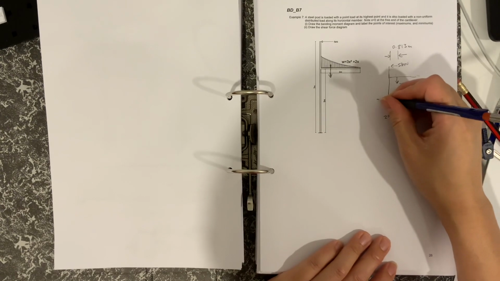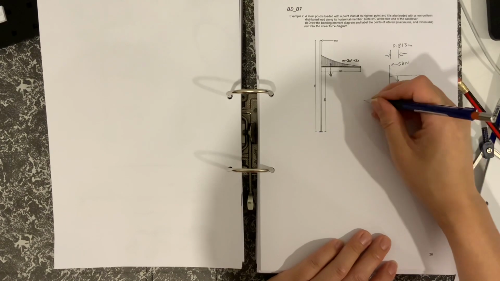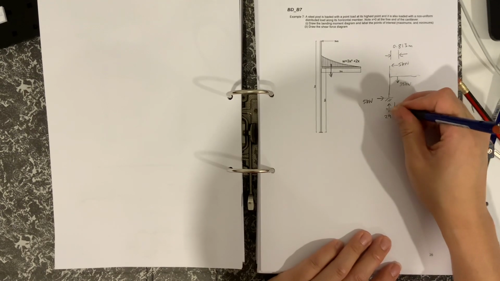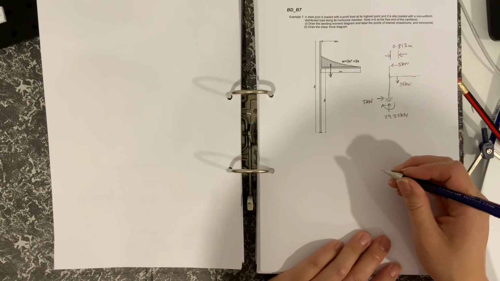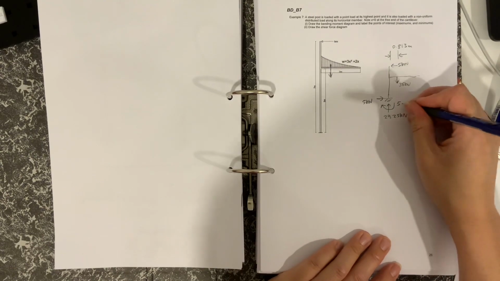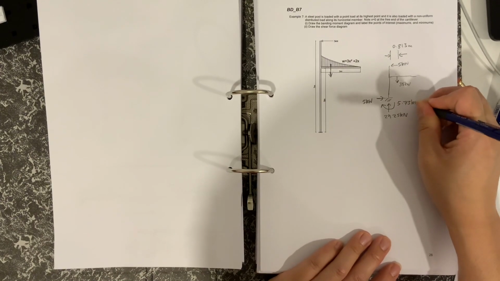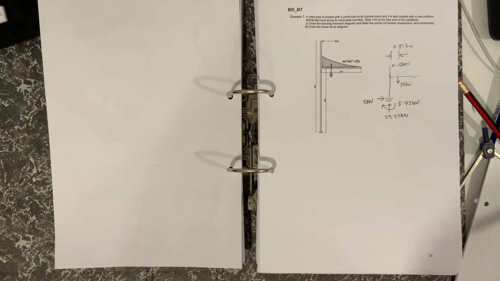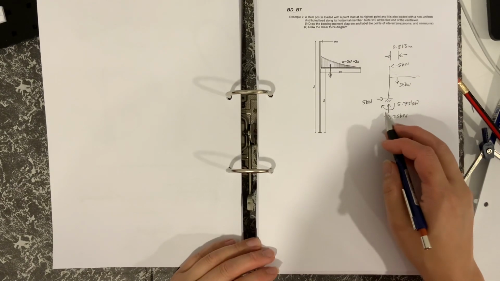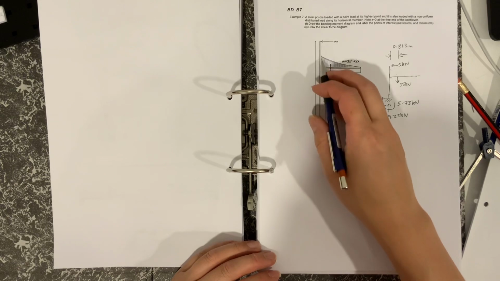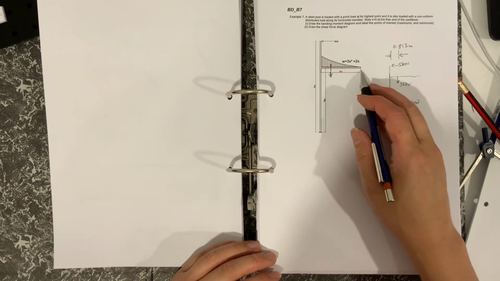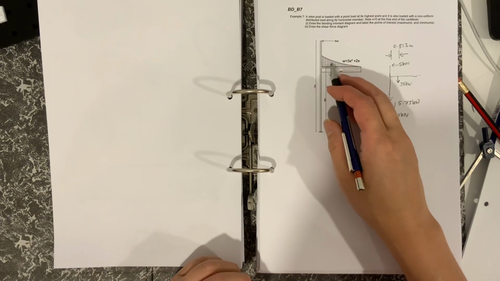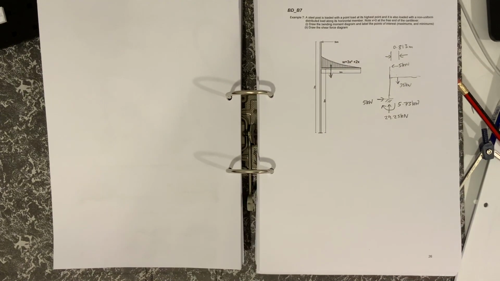You can work out the horizontal force, which would be 5 kilonewtons, and then the moment reaction, which would be 5.73 kilonewtons. And once you've got the bottom bits, you would be able to go back and draw the bending moment diagram, and calculate the bending moment as you go along there.